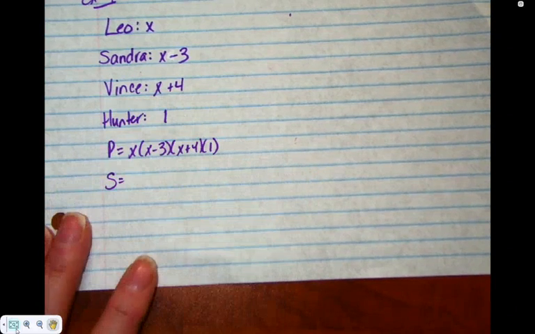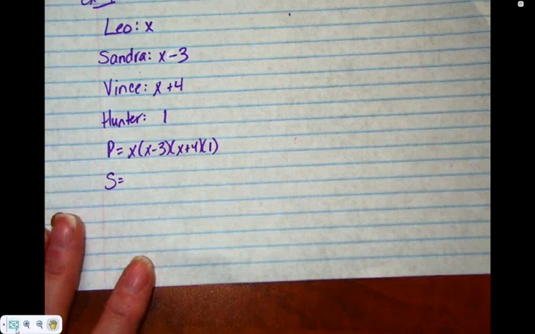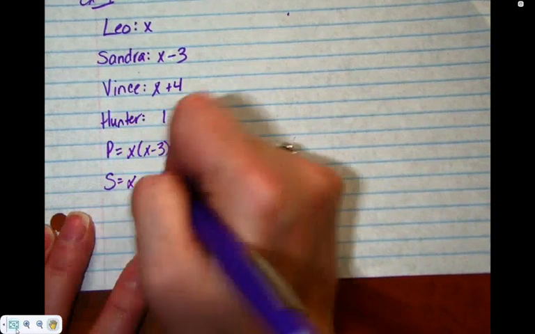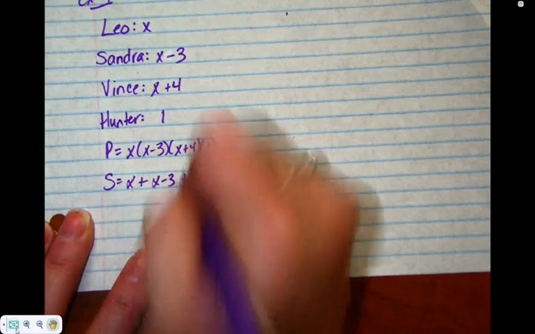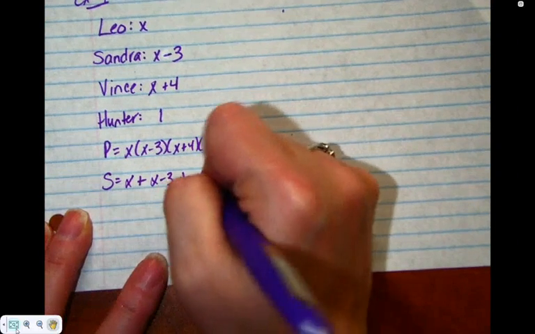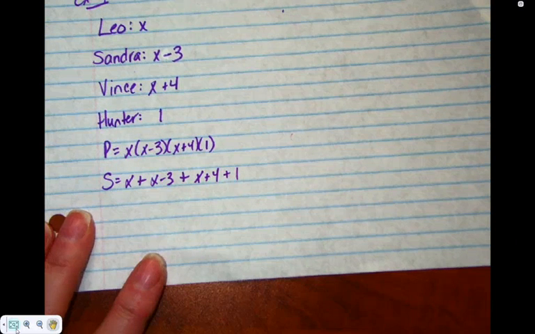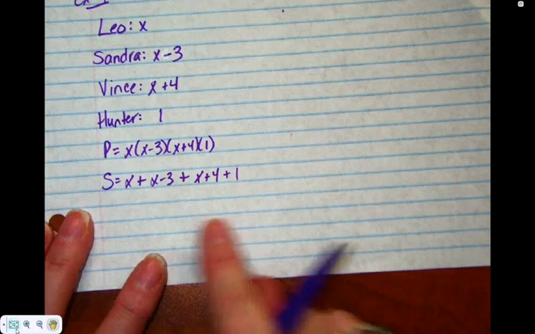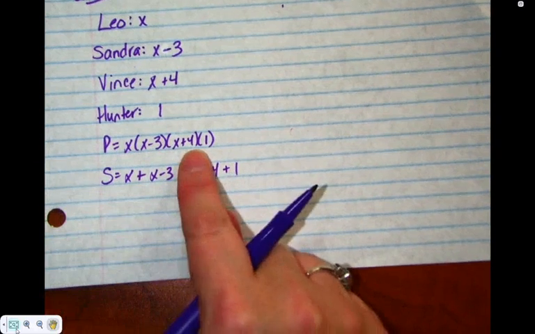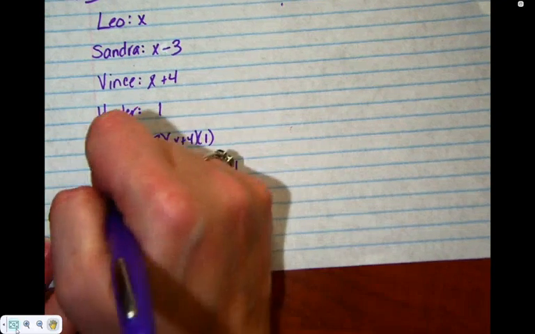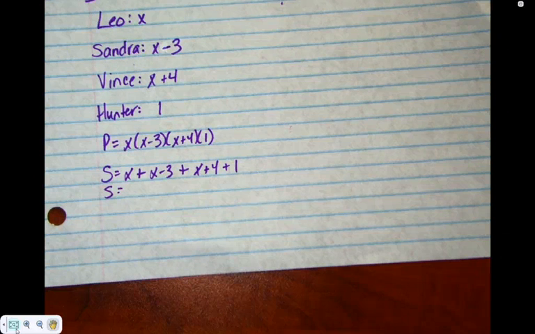We're going to need the sum as well, so how do we find the sum of numbers? So x plus x minus 3 plus x plus 4 plus 1. Do we need the 1 there? Yes, it's important in the sum. It's irrelevant in the product, but I like to put it anyway. Let's just simplify the sum because it's easy to do and there's a whole bunch of terms hanging around.